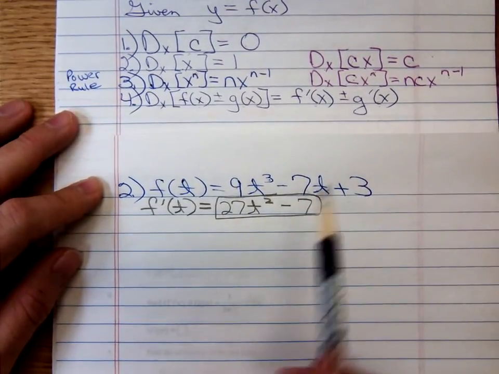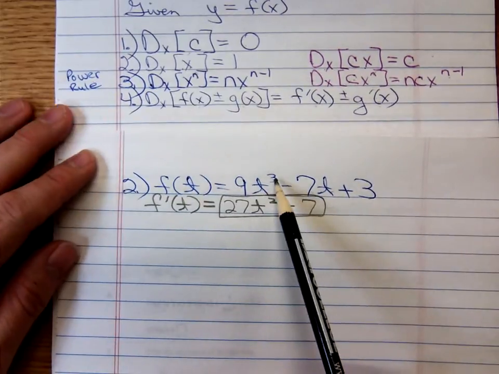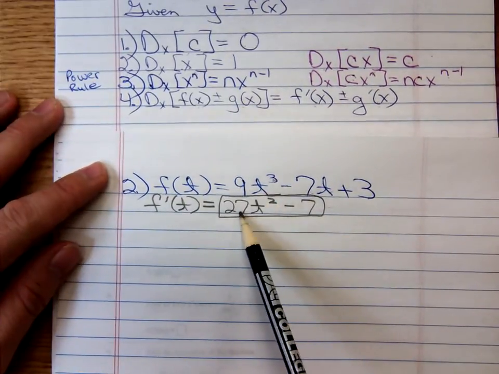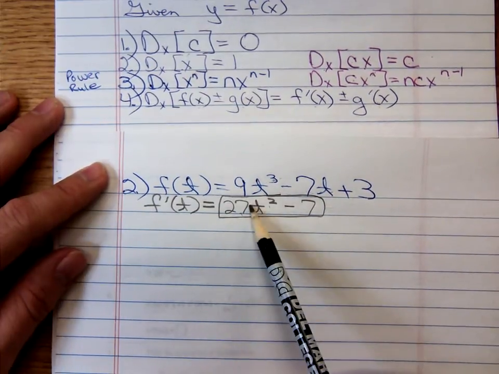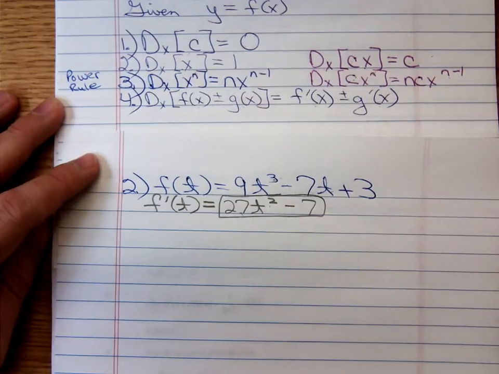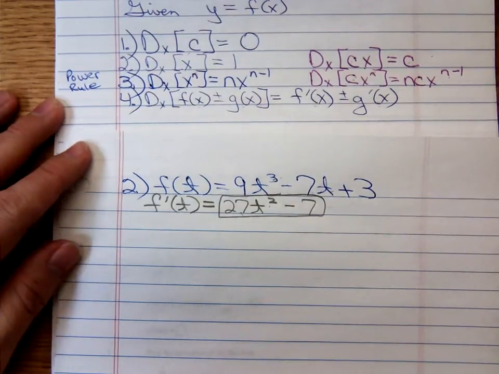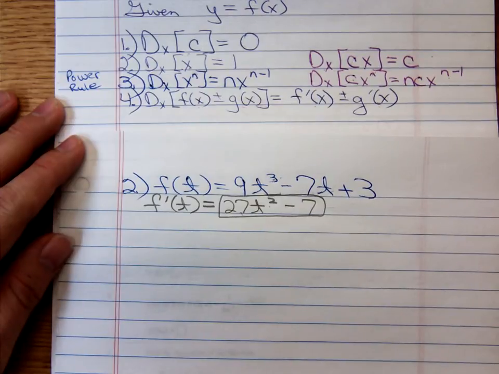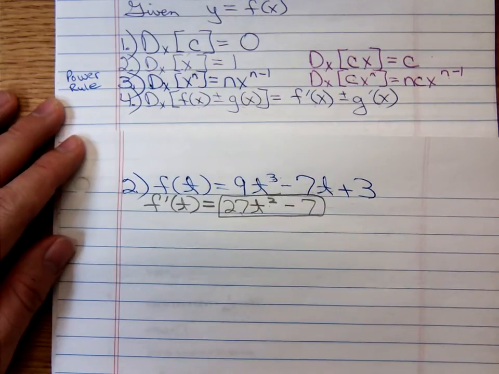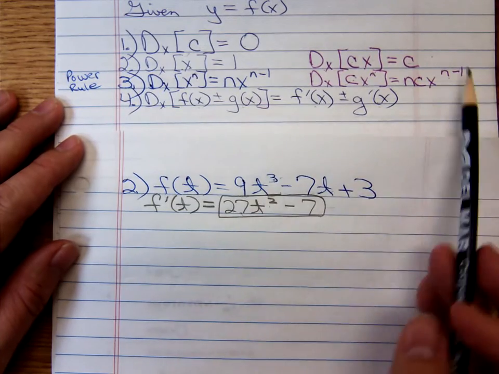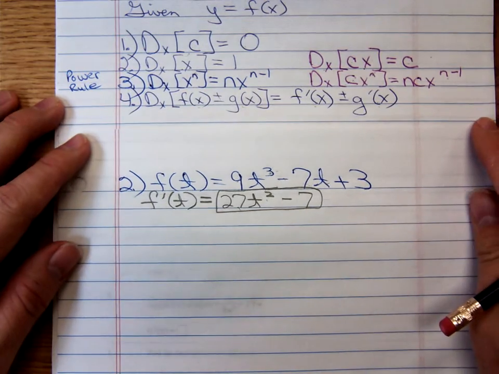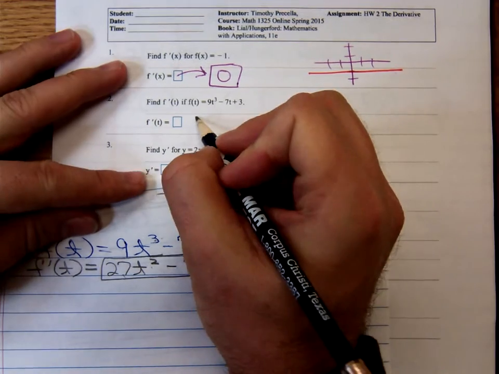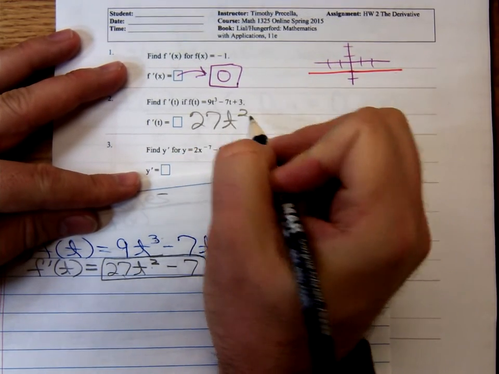Get used to what we just did. That exponent times the coefficient to give you the new coefficient, subtract 1 to get the new power. We're going to be doing that a lot, that power rule, and it's not going to go away. It's going to follow us. We'll get more derivative rules as we move through the course, but they're all going to build off of these first 4 derivative rules I've written right there. So you'll want to commit those derivative rules to memory. And so right here, number 2, we said that's 27t squared minus 7.